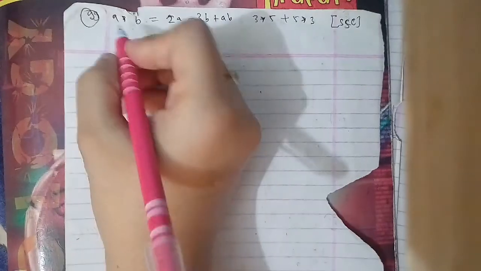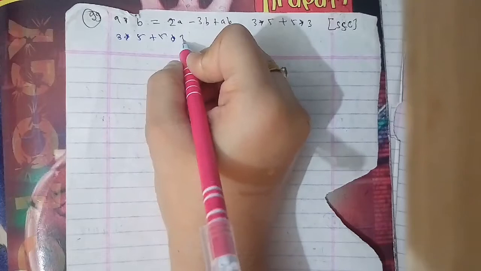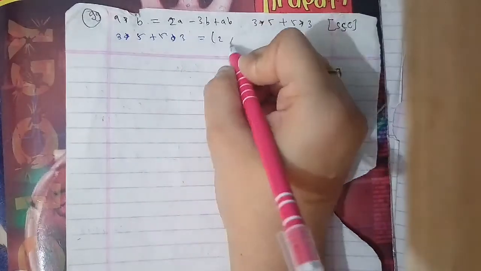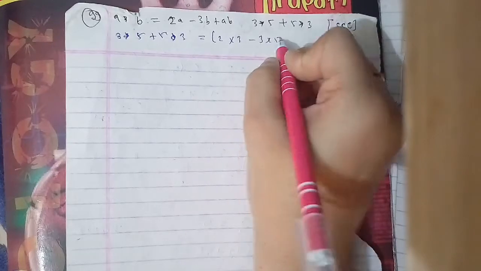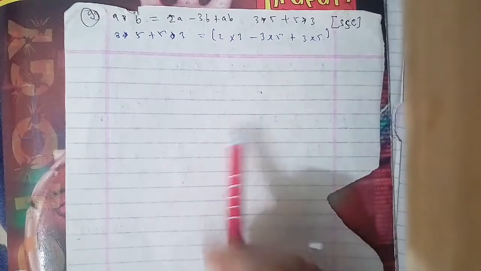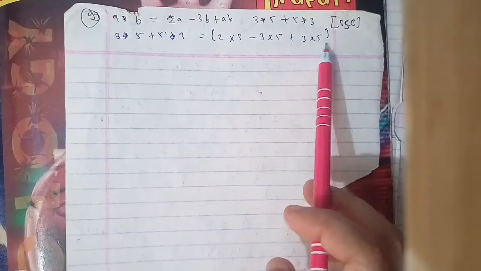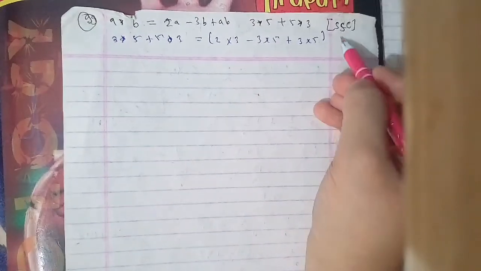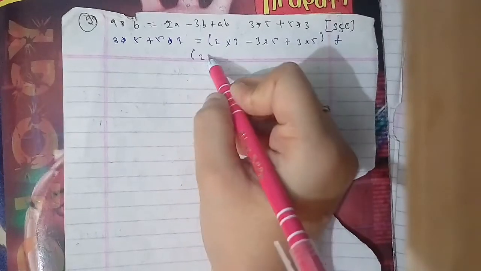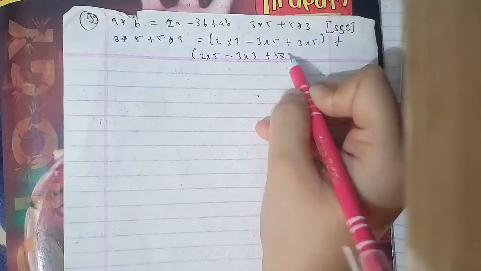So we have a solution for this as well. 3 abstract 5 plus 5 abstract 3 equals 2 into 3 minus 3 into 5 plus 3 into 5, and then the other is 2 into 5 minus 3 into 3 plus 5 into 3.